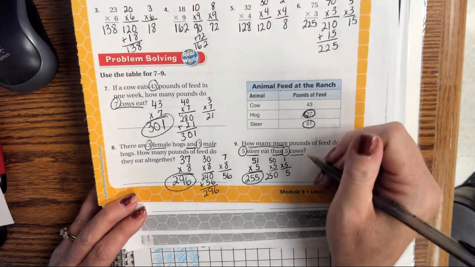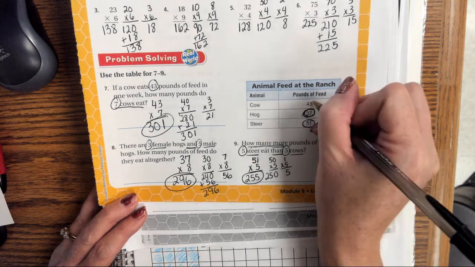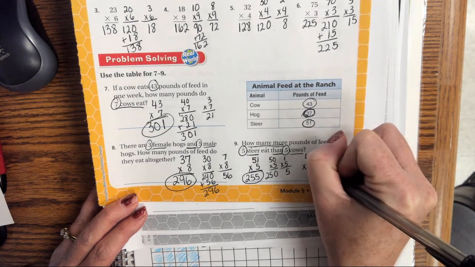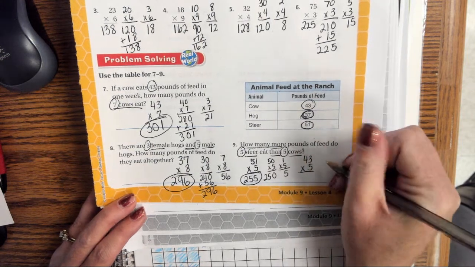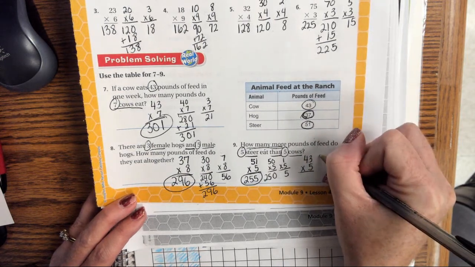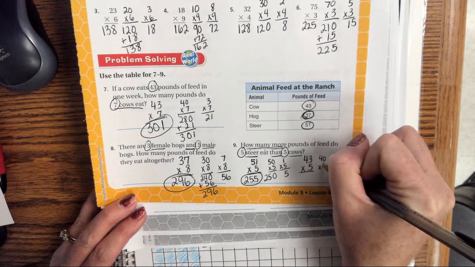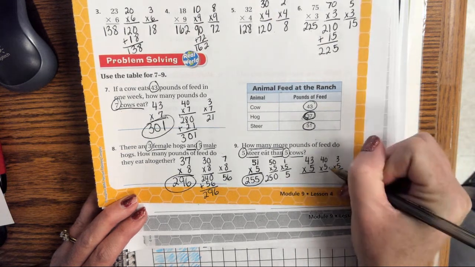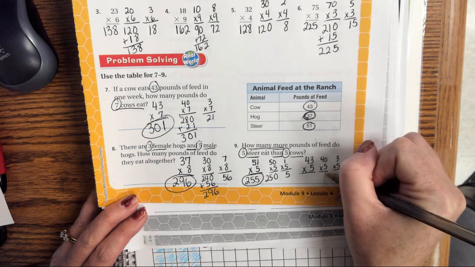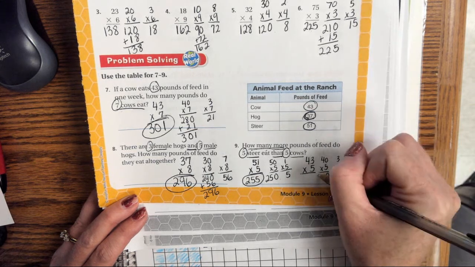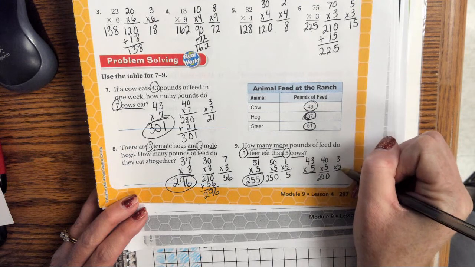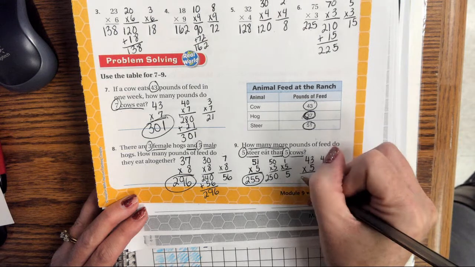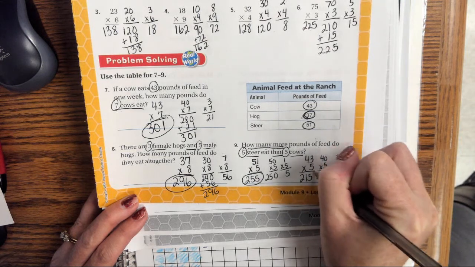But then the cows, we've got 5 of those, and each one eats 43 pounds. So that's 43 times 5. So I can break it apart. 40 times 5 and 3 times 5. 40 times 5, 5 times 0 is 0, 5 times 4 is 20, and 3 times 5 is 15. So if I add 200 plus 15, I get 215.